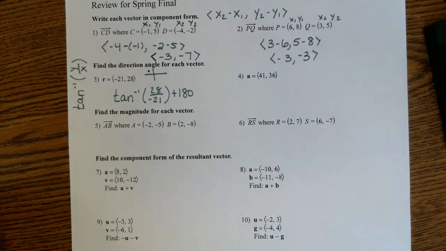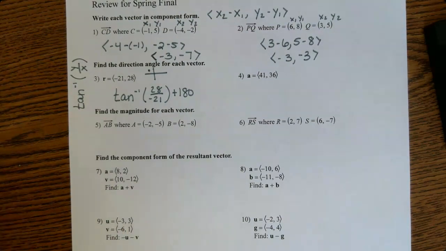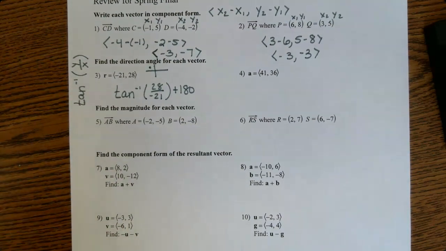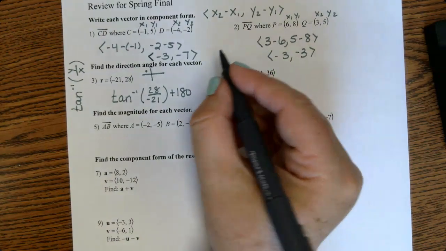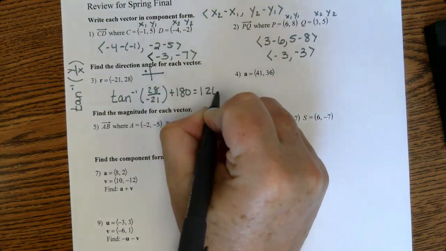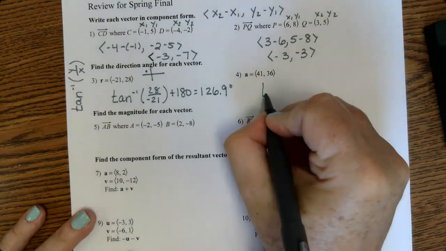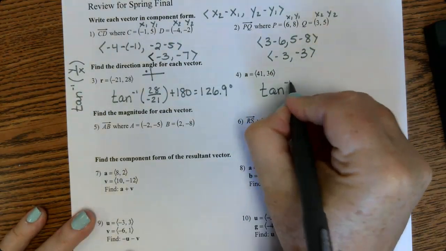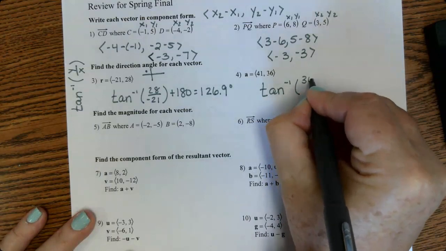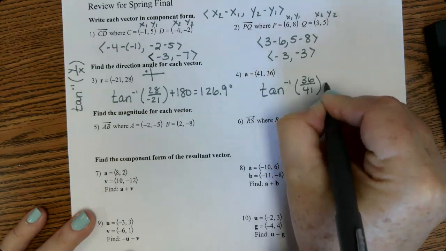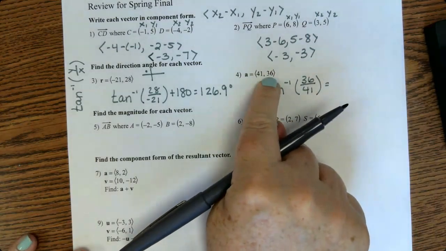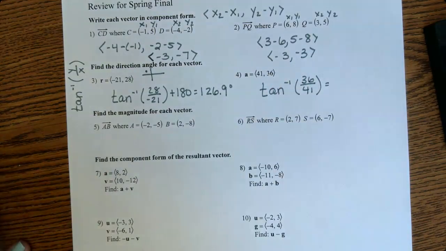Now, make sure your calculator is in degrees. So tangent inverse of 28 divided by -21 plus 180. And I get 126.9 degrees. Okay. Inverse tangent of 36 over 41. They're all positive, so we're in quadrant 1. We have to do nothing extra, which is lovely.